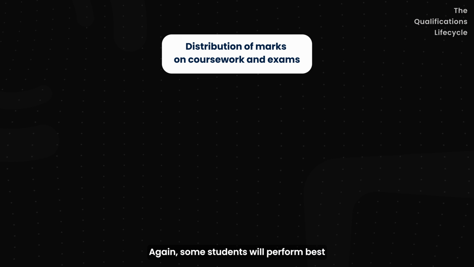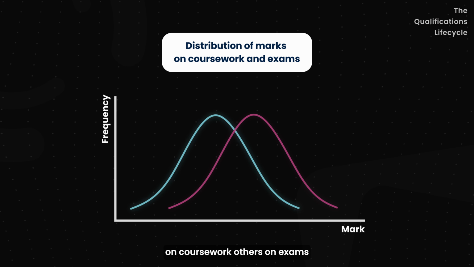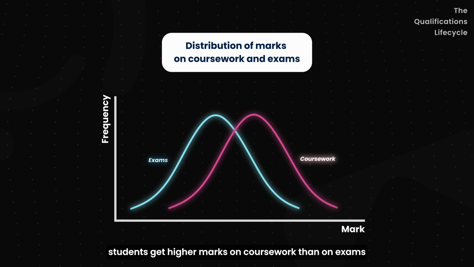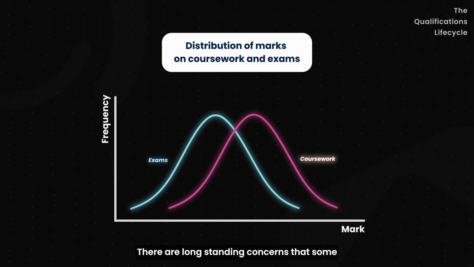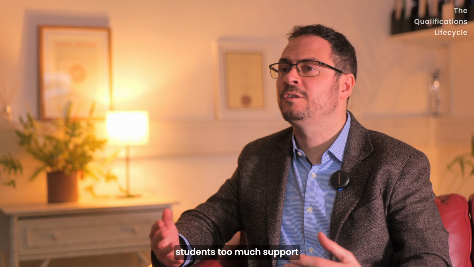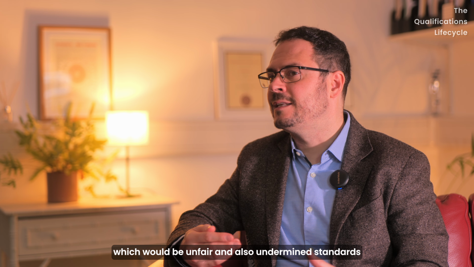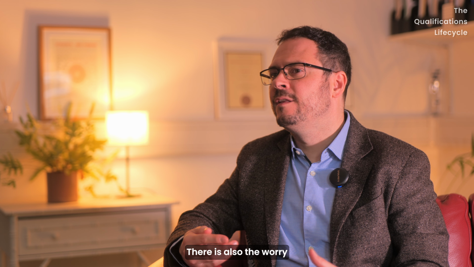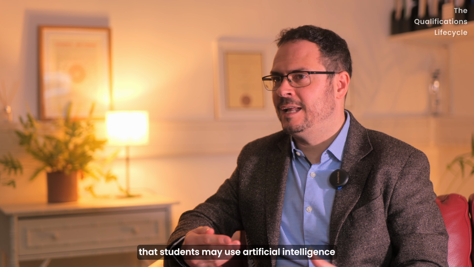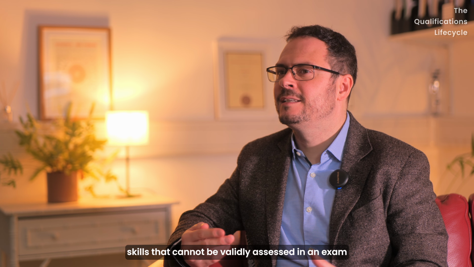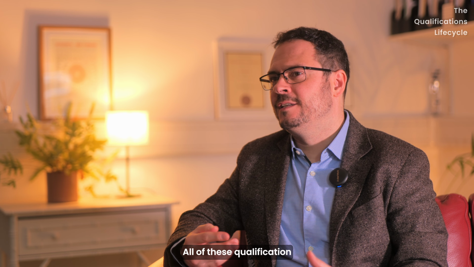How much coursework to include in a qualification is another design decision. Again, some students will perform best on coursework, others on exams. In general, students get higher marks on coursework than on exams. There are long-standing concerns that some teachers and parents may give students too much support when they're working on coursework, which would be unfair and also undermine standards. There is also the worry that students may use artificial intelligence to help them do well. All the same, there are some skills that cannot be validly assessed in an exam. All of these qualification design features can have a profound effect on standards.